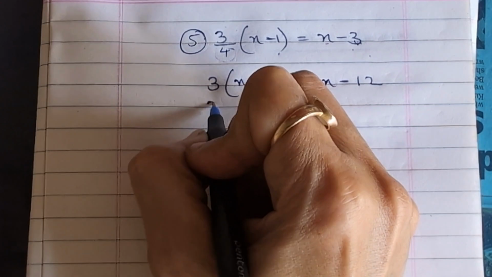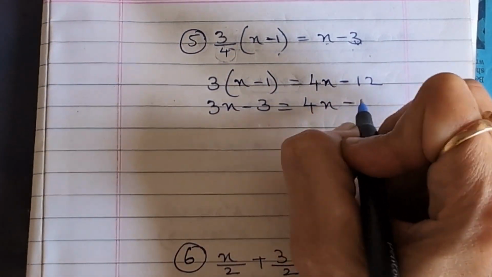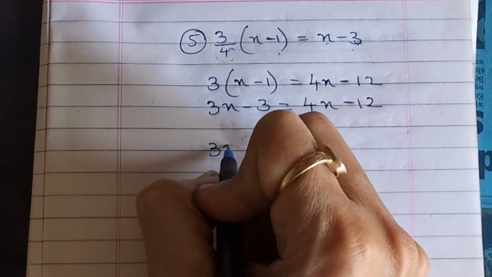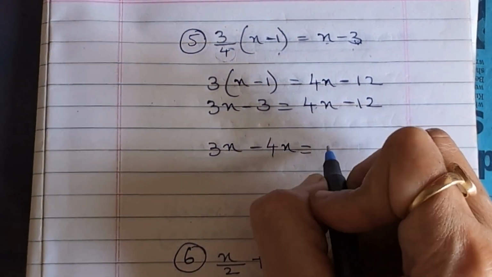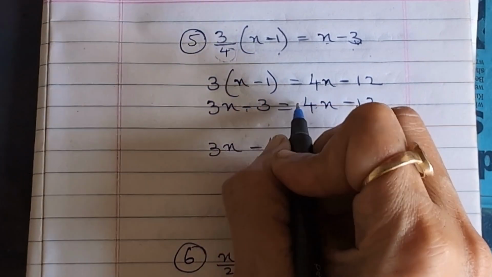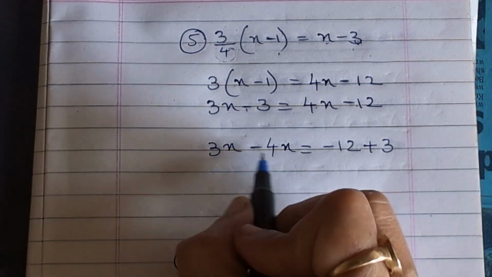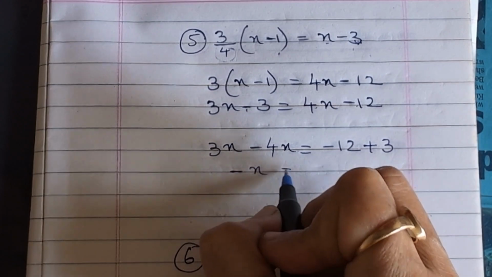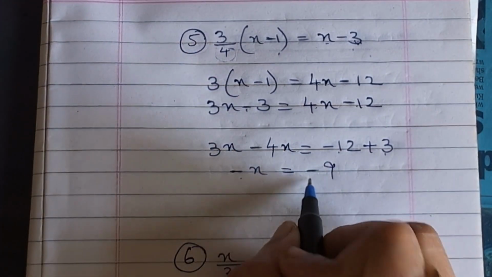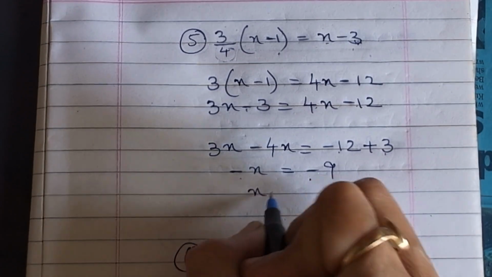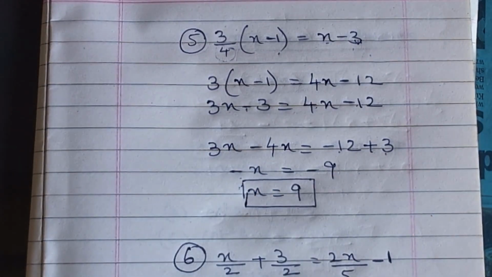Now open the bracket. 3x minus 3 equal to 4x minus 12. So this becomes 3x, 4x comes here, minus 4x equal to, we have 12 here, minus 12, and this minus 3 comes this side, so it becomes plus 3. Now 3x minus 4x is minus x, minus 12 plus 3 is minus 9. Both sides, if we have minus sign, it will get cancelled. So x equal to 9 is the answer.